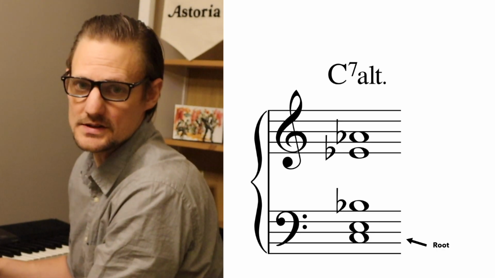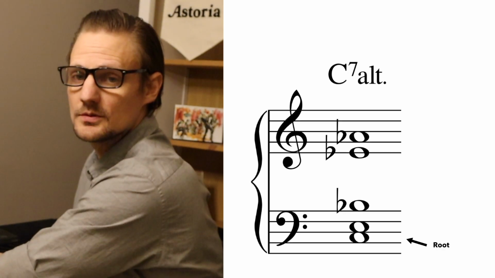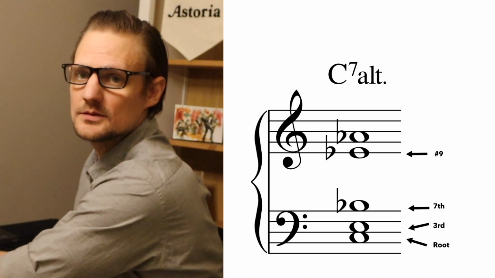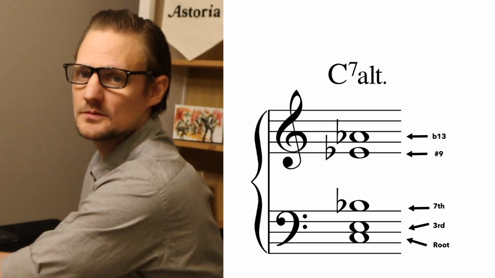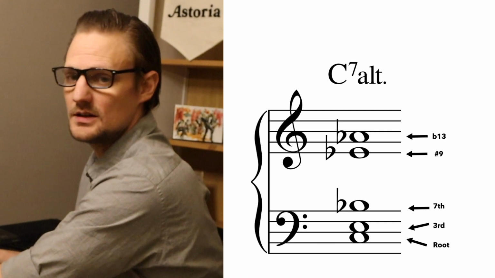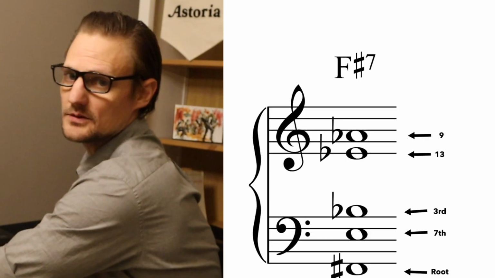Let's hear it one more time as a C7 altered. Root, third, flat 7, sharp 9, flat 13. And now we're just going to move the root from C down to F sharp.